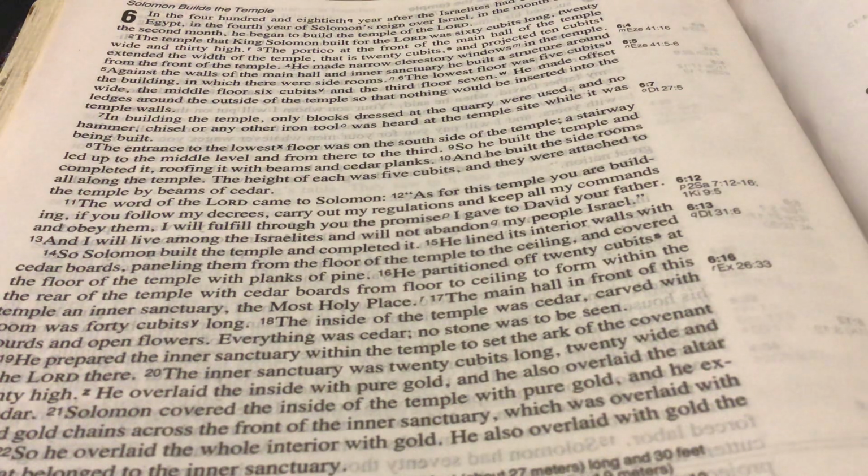The word of the Lord came to Solomon. As for this temple you are building, if you follow my decrees, observe my laws, and keep all my commands and obey them, I will fulfill through you the promise I gave to David your father. And I will live among the Israelites and will not abandon my people, Israel.